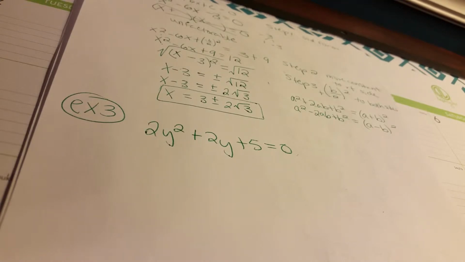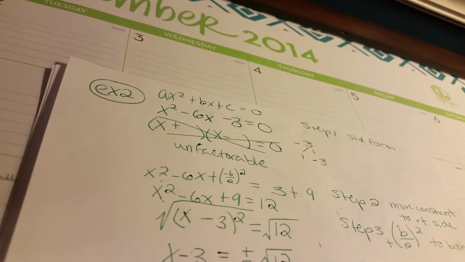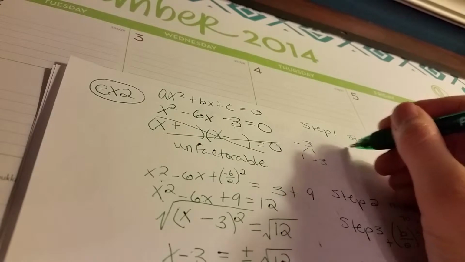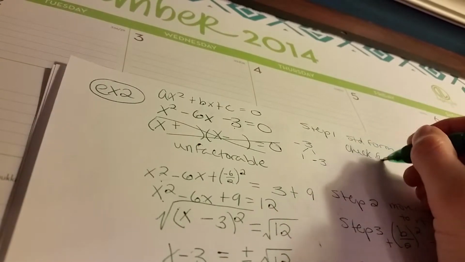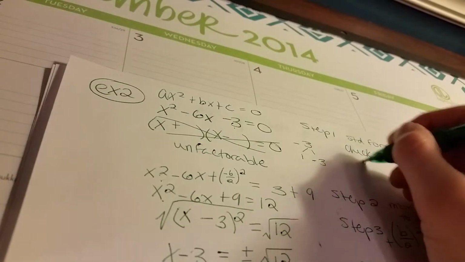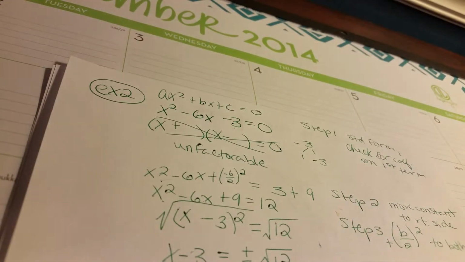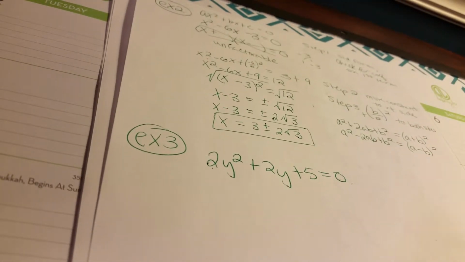The second step is to move the constant to the right side. We're going to change that. We're going to actually add on to the first step. So not only do you have to make sure that it's in standard form, you want to make sure there is no more coefficient on the first term. So let's say check for coefficient on first term. Right, there's two things to do in step 1. Not only does it need to be in standard form, but that coefficient on the first term needs to be gone. So how do we get rid of it?